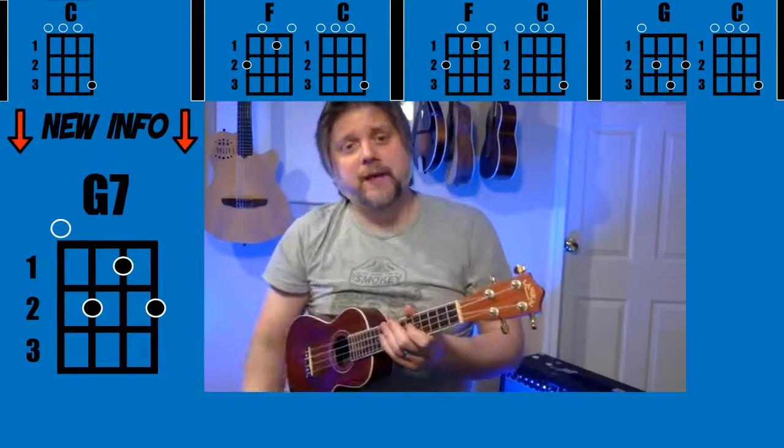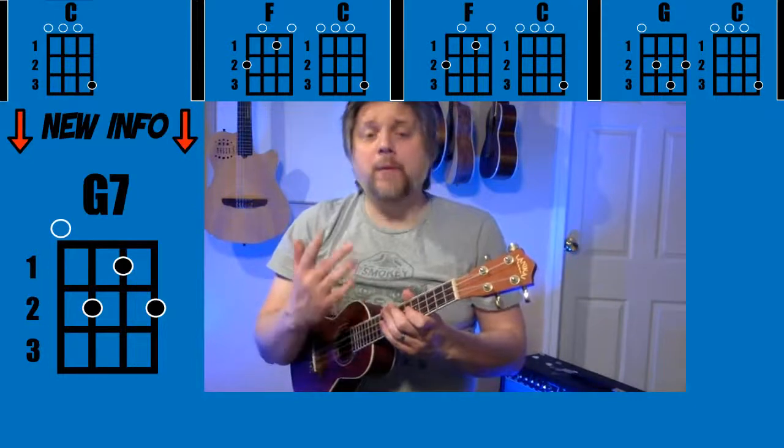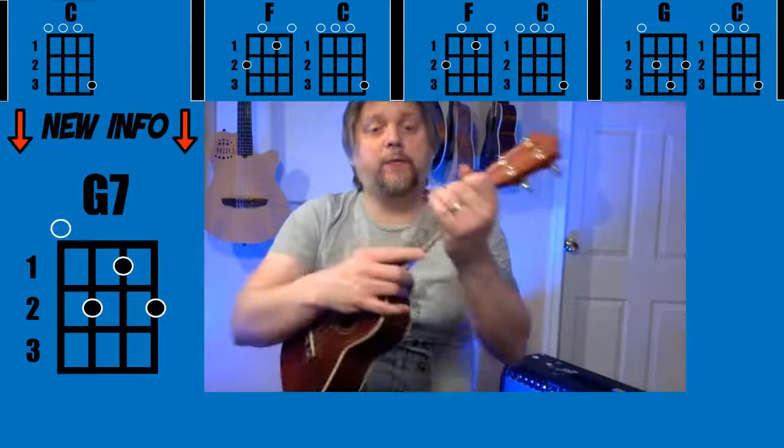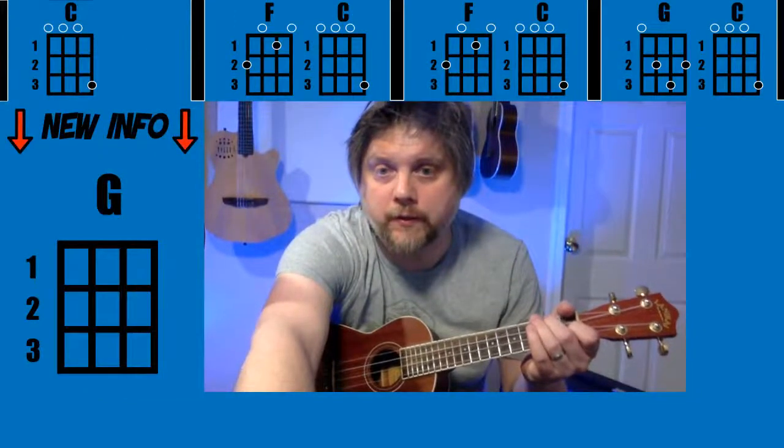It's ukulele, not violin. So what makes this one easier is if we're taking it from the F chord. Let's see. If we're taking it from the F chord. Yep, that's G.